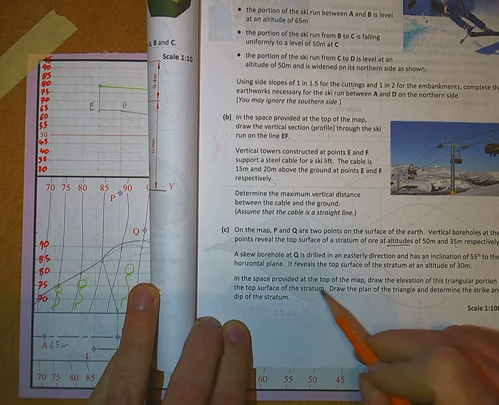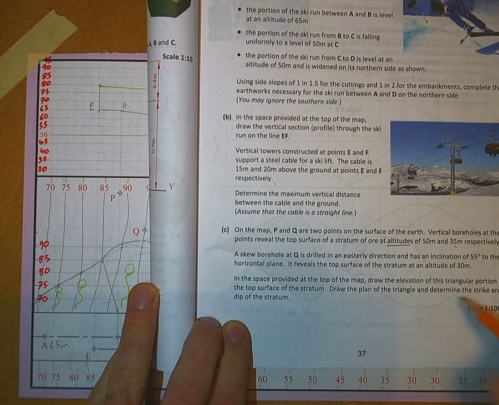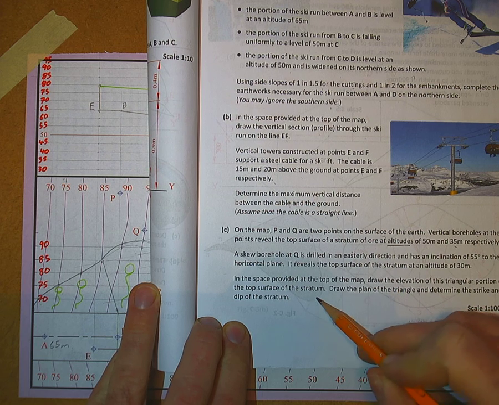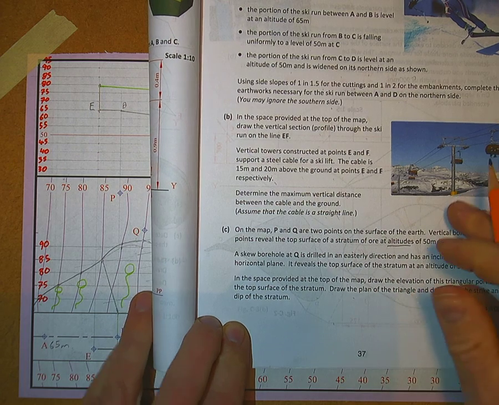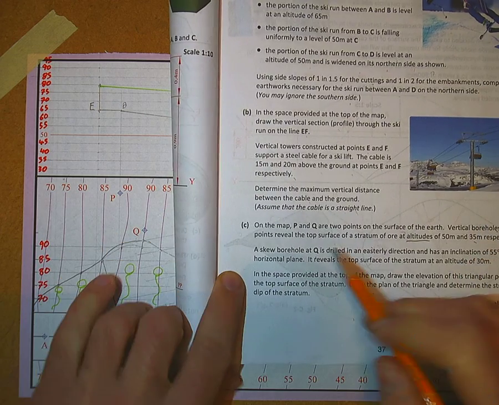In the space provided at the top of the map, draw the elevation of this triangular portion of the top surface of the stratum. Draw the plan of the triangle and determine the strike and dip of the stratum. Okay, this is a lot more straightforward than it first appears. We're going to take the first part first.